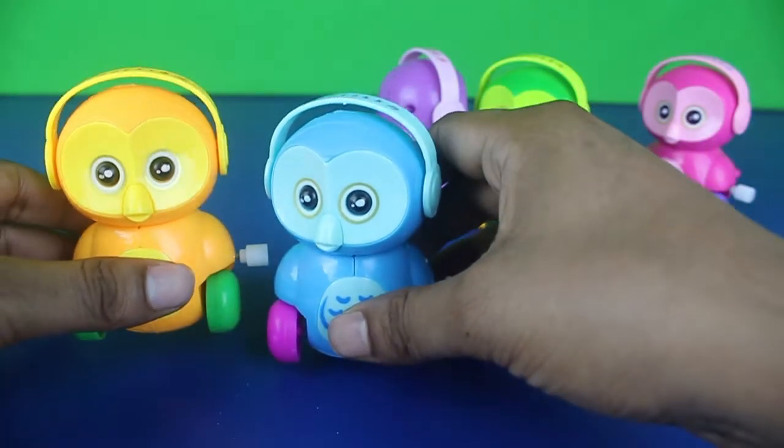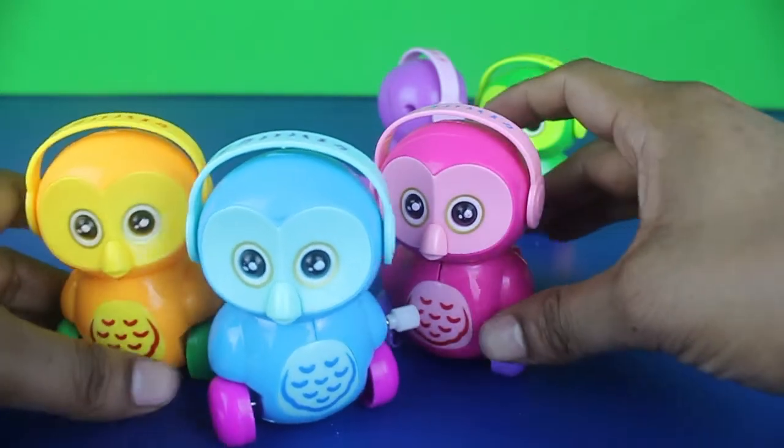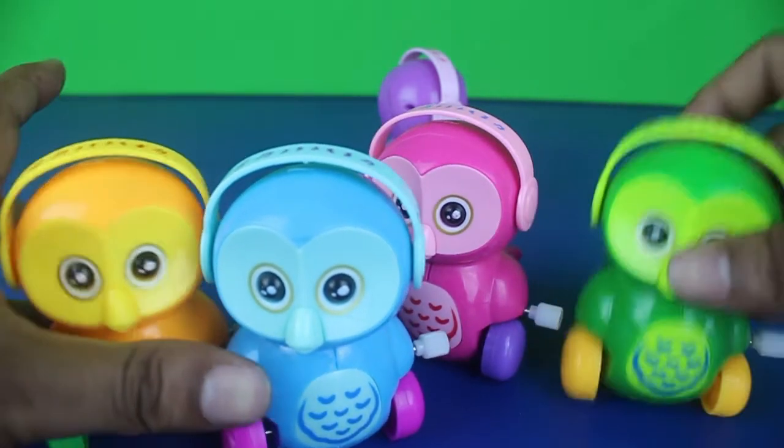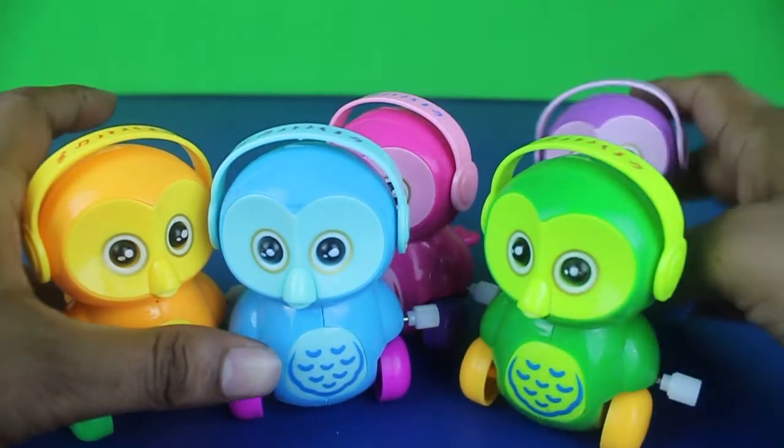Yellow color, blue color, pink color, green color, and purple color.